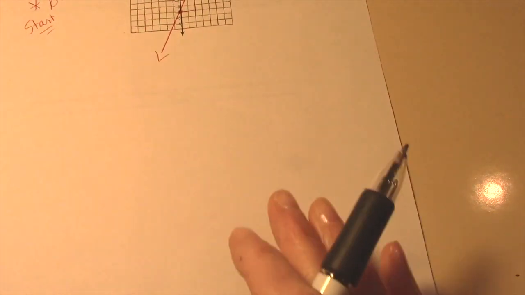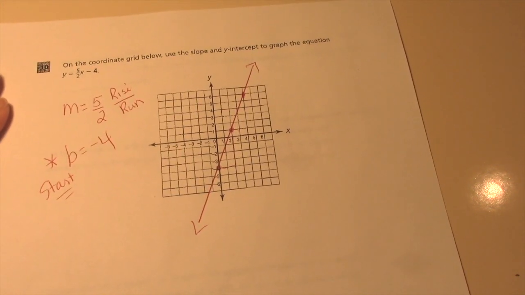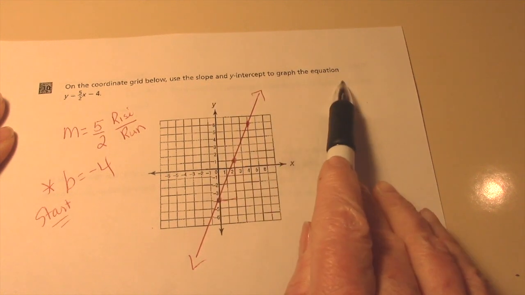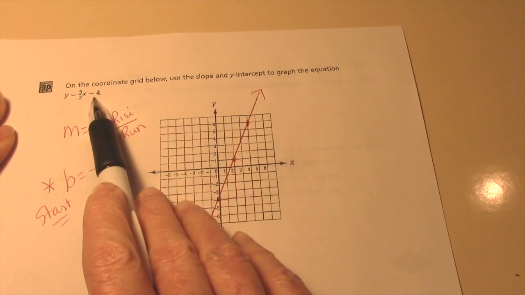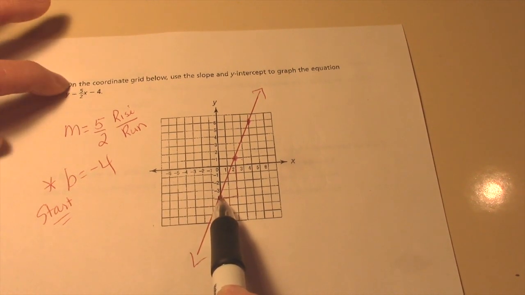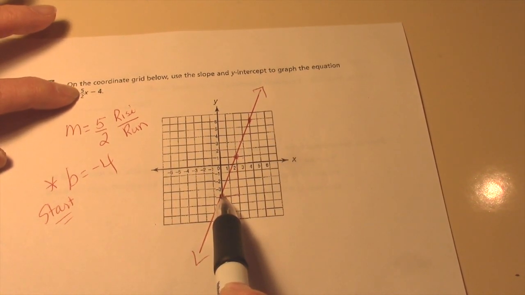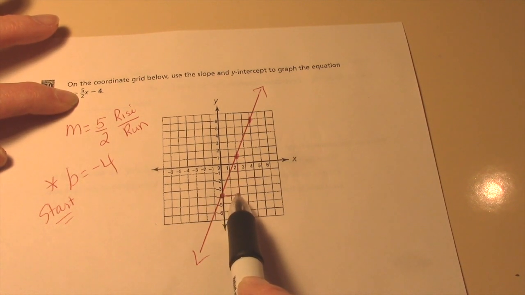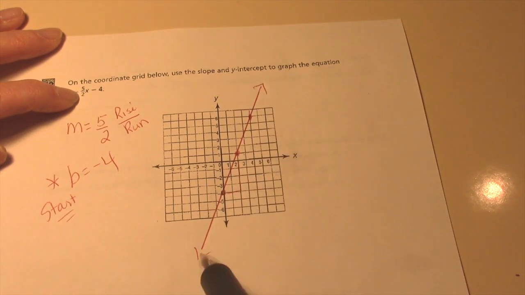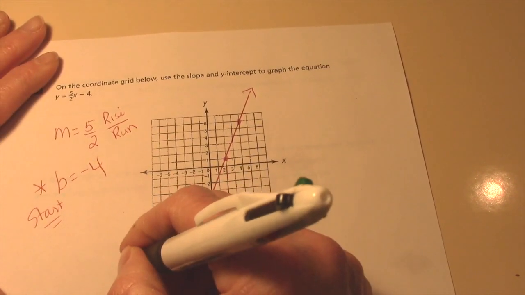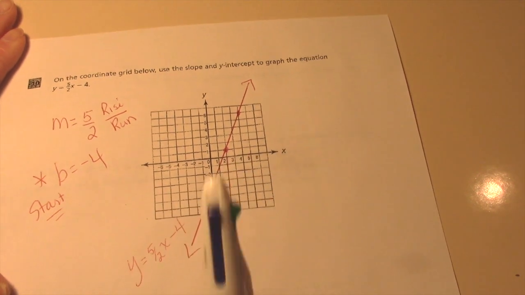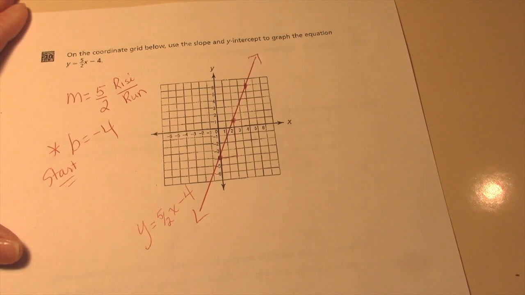Okay? And the last page, page 11 here. On the coordinate grid below, use the slope and the y-intercept to graph this equation. So, the y-intercept, the b, is -4. I'm going to start at -4. My slope is 5/2. Run 2 up 5, put a dot. Run 2 up 5, put a dot, put your ruler on it, and the last thing you really should do is write the equation. y equals 5/2 x minus 4. Right on it. And that's that.